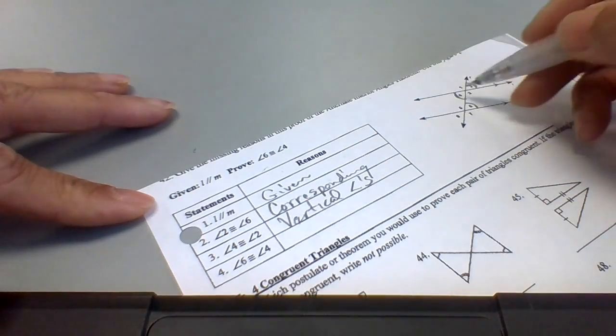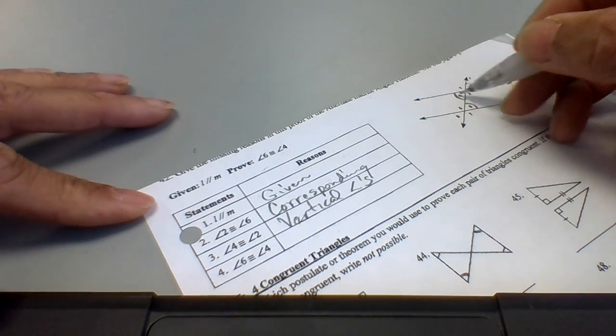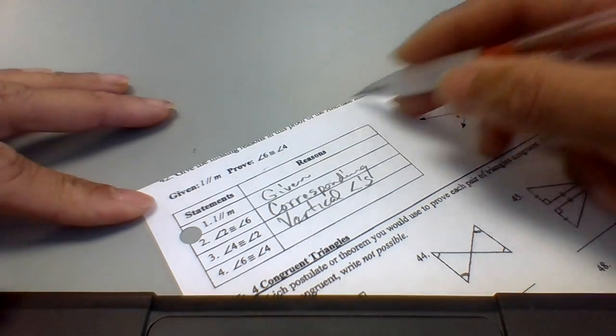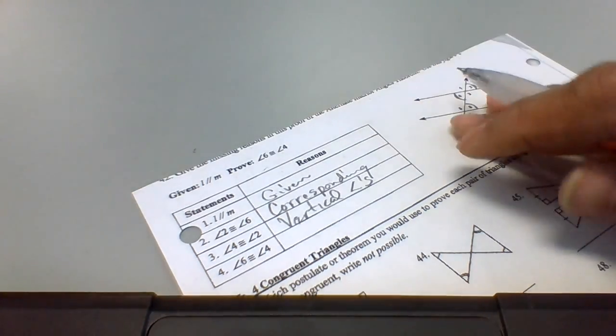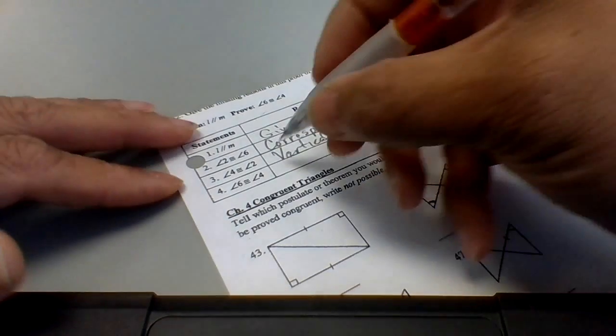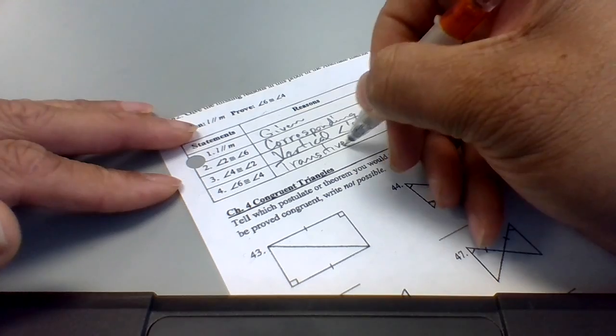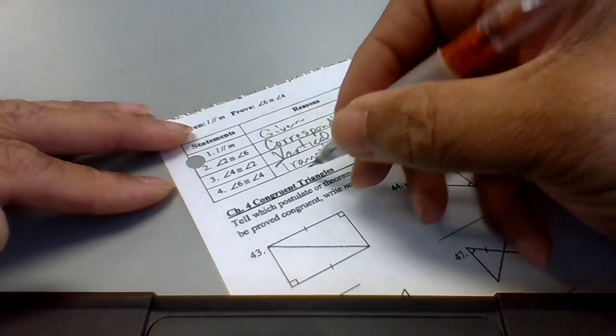Next, 6 is congruent to 4. Now, most of you would probably want to say alternate interior angles, but you can't say that because that's what you're trying to prove. So this one is going to be the transitive or substitution.